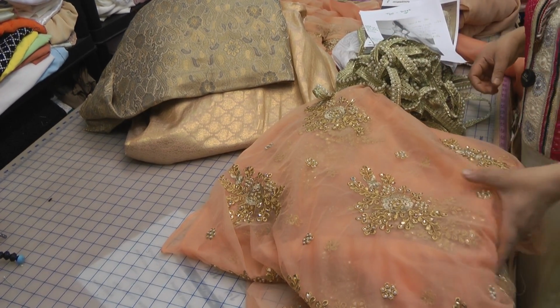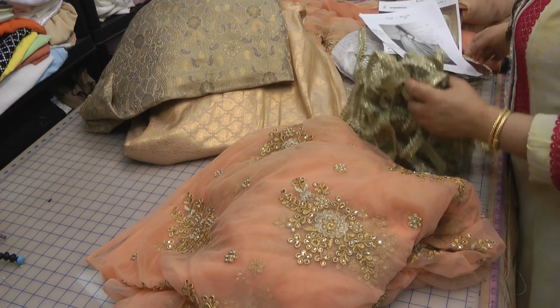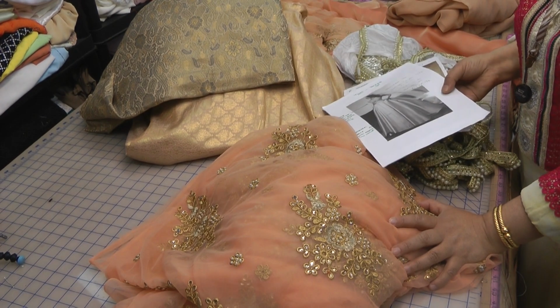So that's all the background. I'm going to be showing you what I'm going to be using with what, and exactly how much of what we'll be using for each of those.